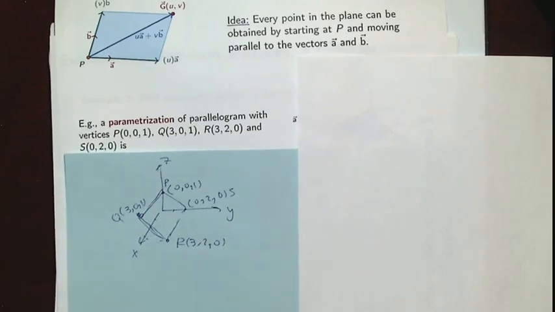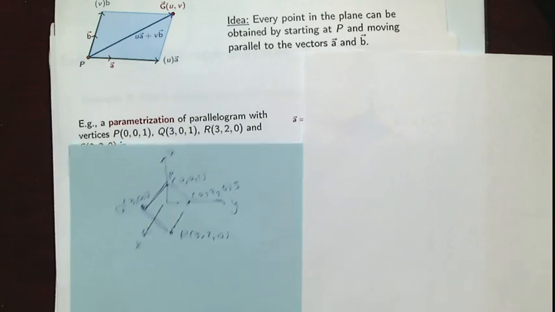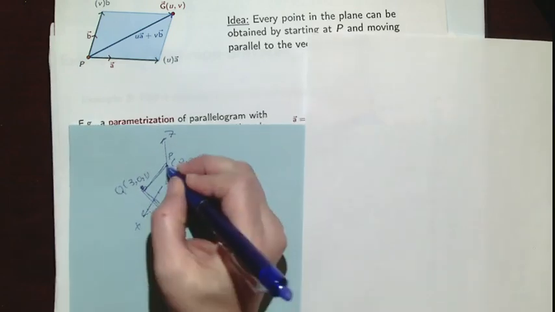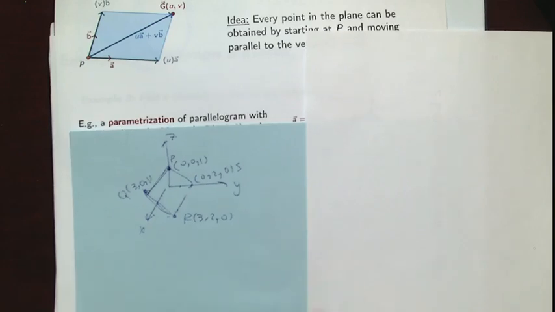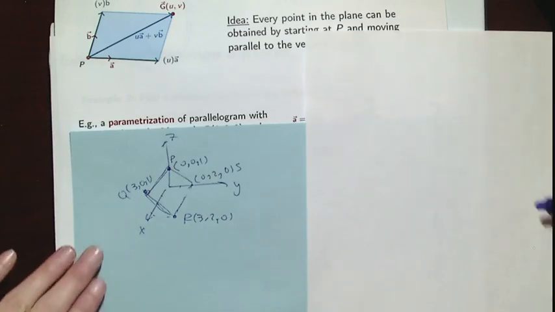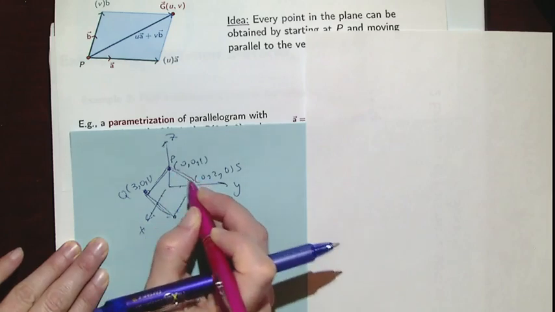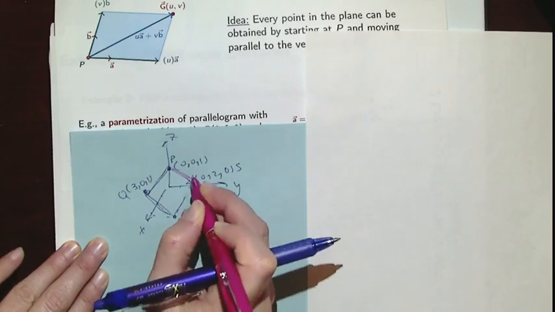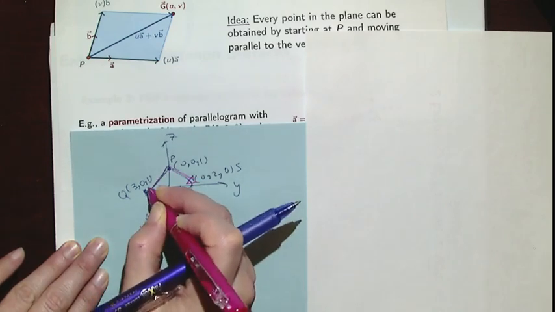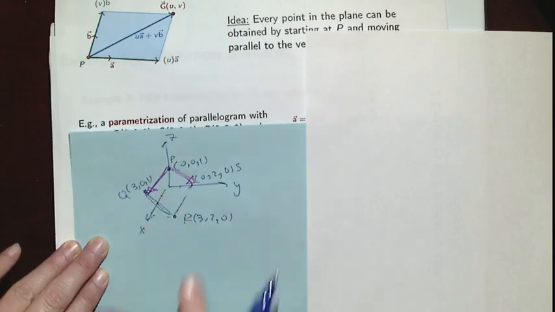If you want to parameterize the parallelogram the same way you did the line segment, start from a point. Which point should I start? Should I start with P? Let's start with P. Draw two vectors to the two sides of the parallelogram. Do you see that?